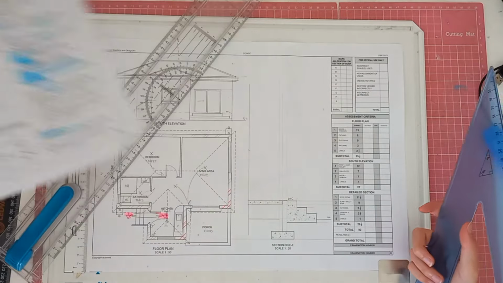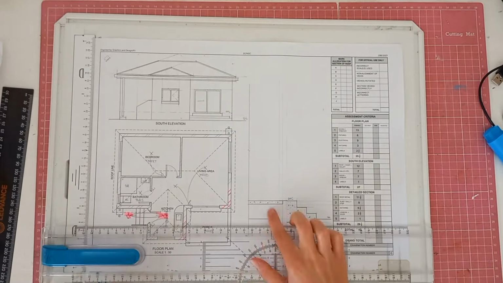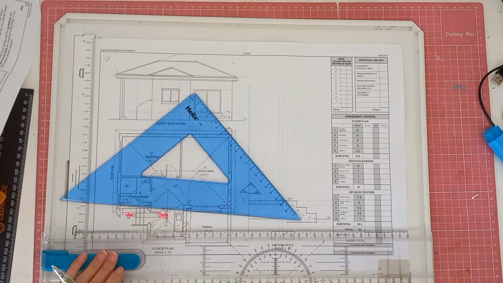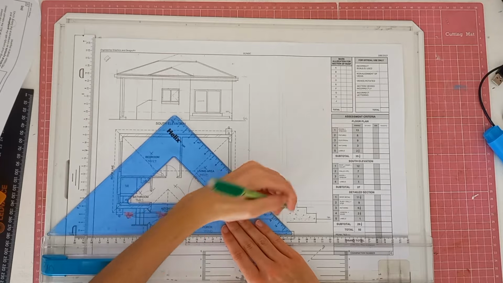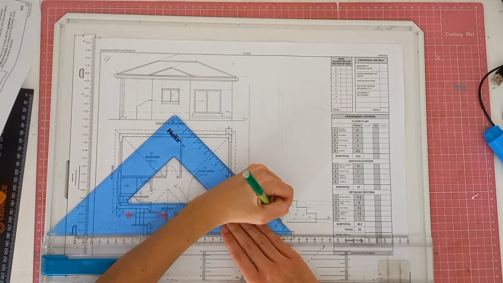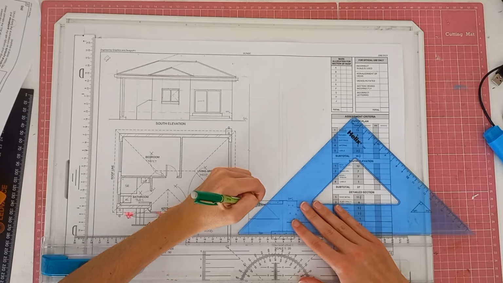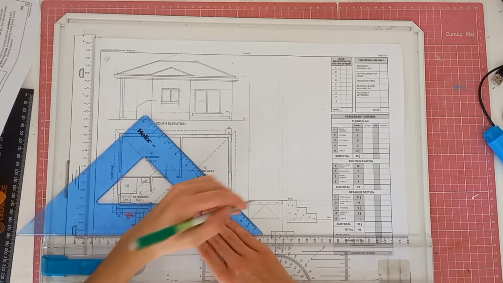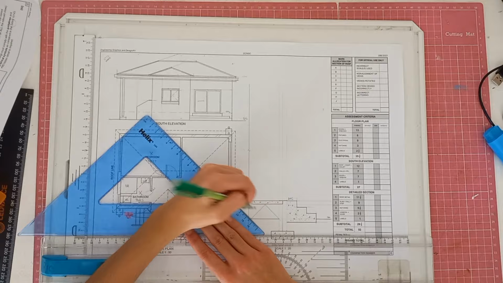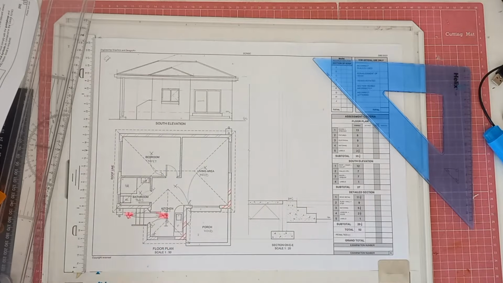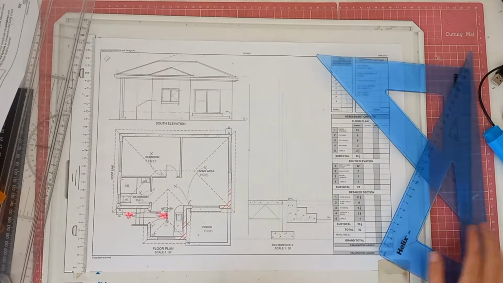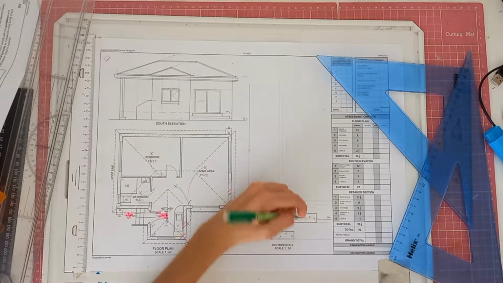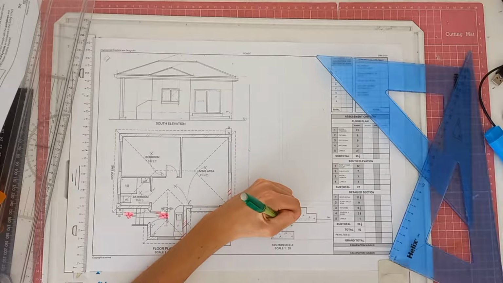So when you are hatching this part here, you always use your 45-degree set square. And remember, your hatching needs to be lighter than everything else. So we're going to do hatching at 45 degrees, make sure nothing is going out like this over here. Okay, like that. And then obviously with your ground, you're going to have 3 lines. And the 3 lines should be even.